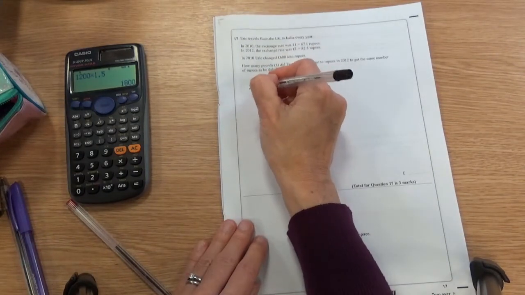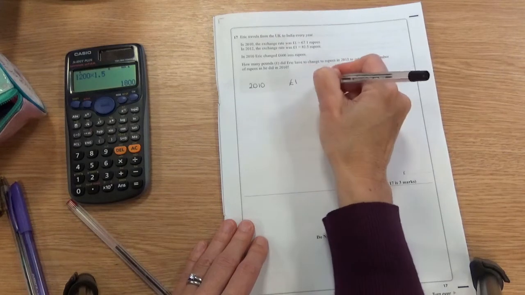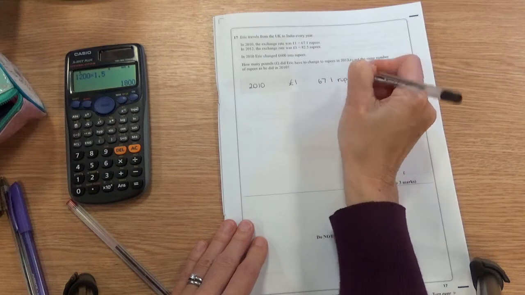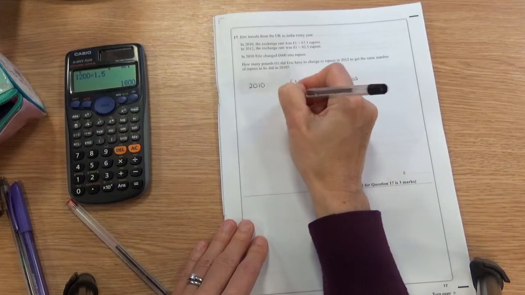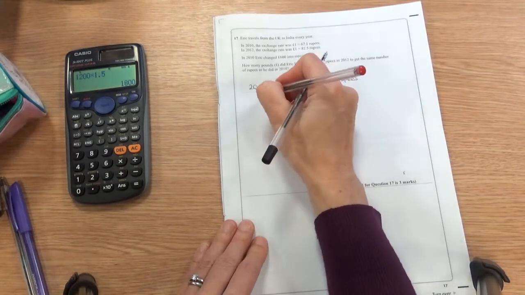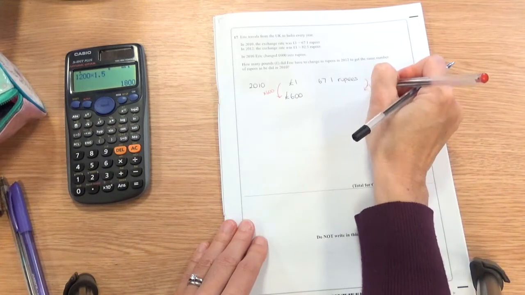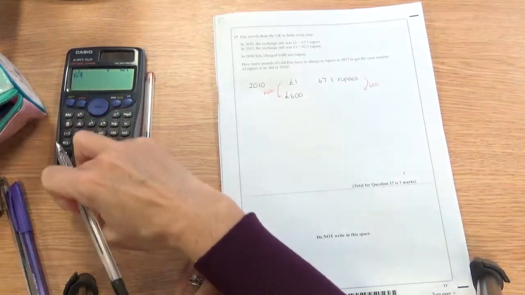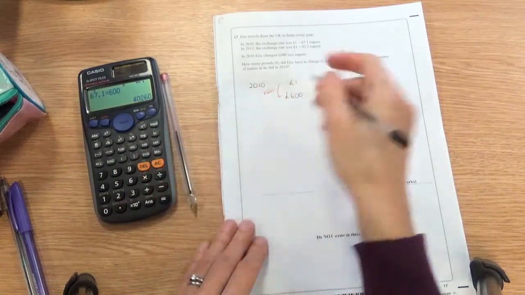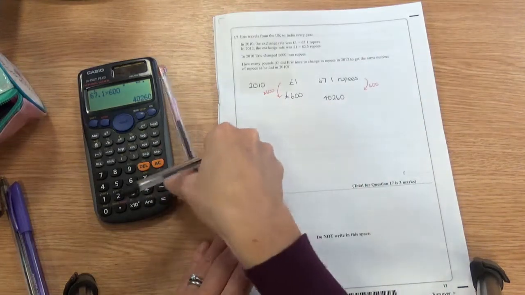So in 2010, the exchange rate was £1 is 67.1 rupees. And Eric had £600, so how many rupees was that? So I need to multiply by 600. £40,260.